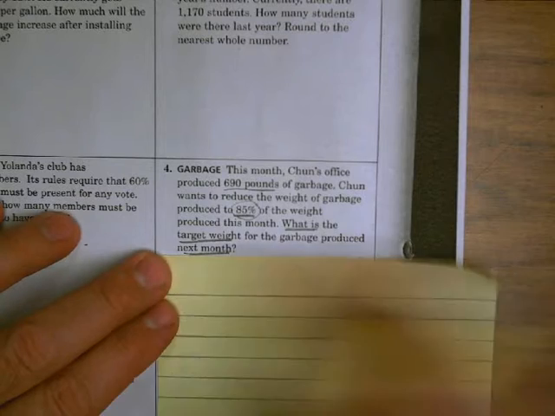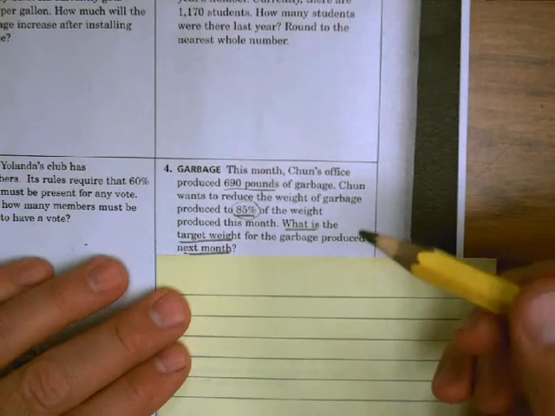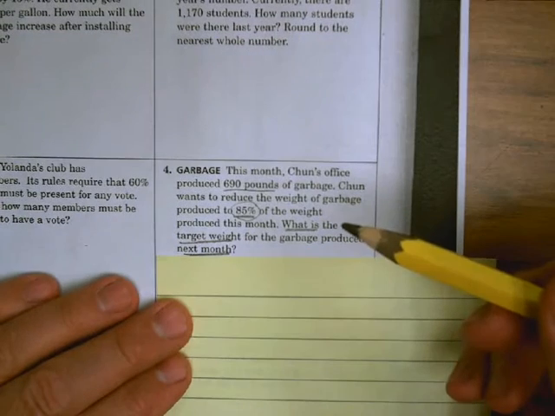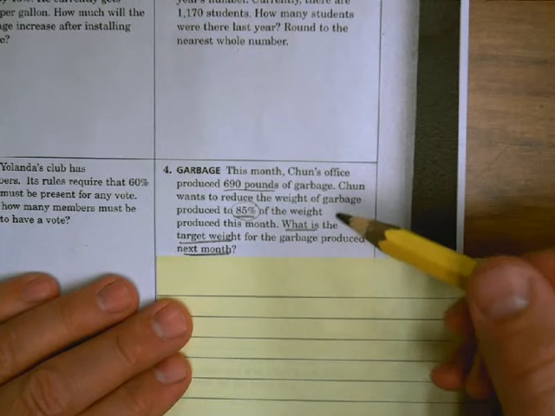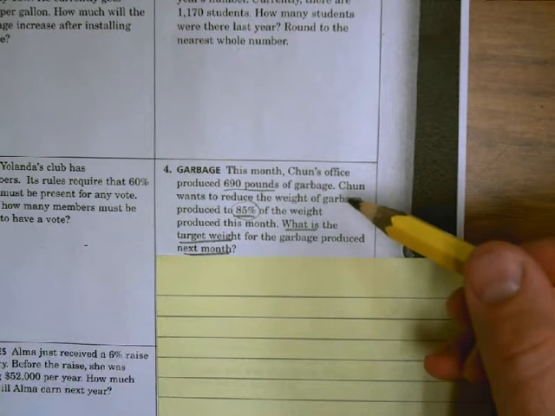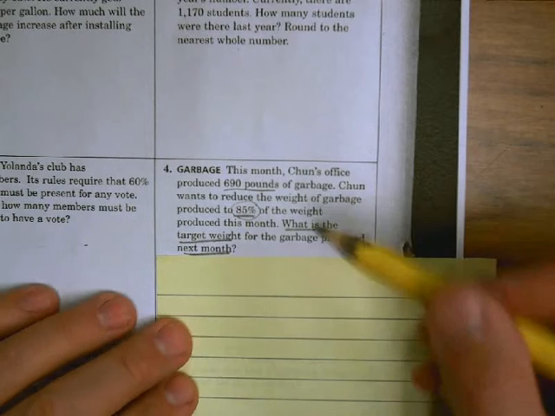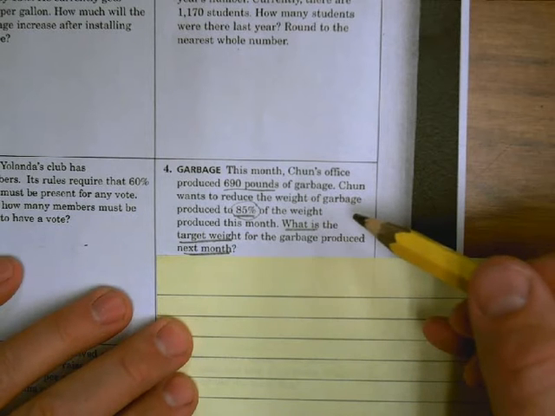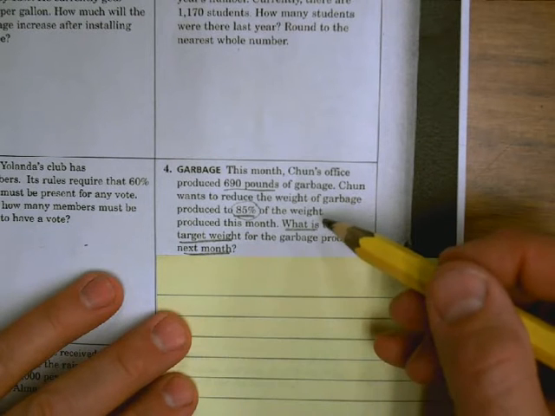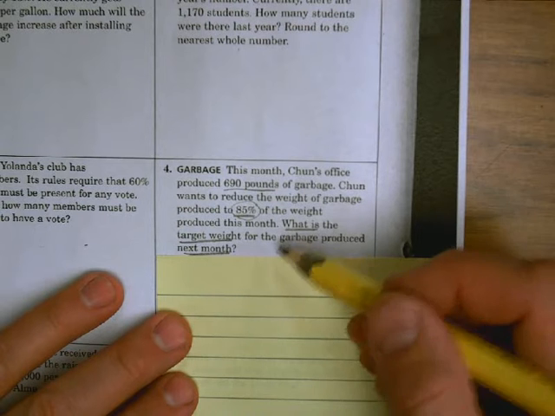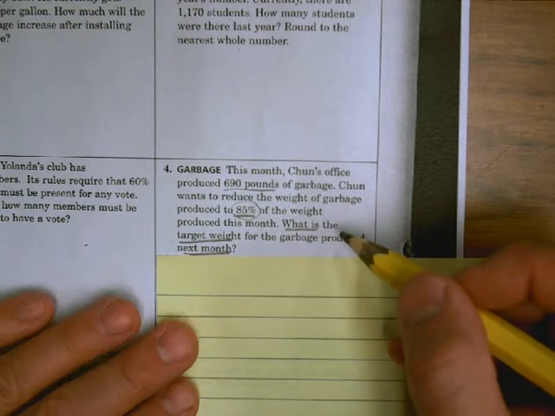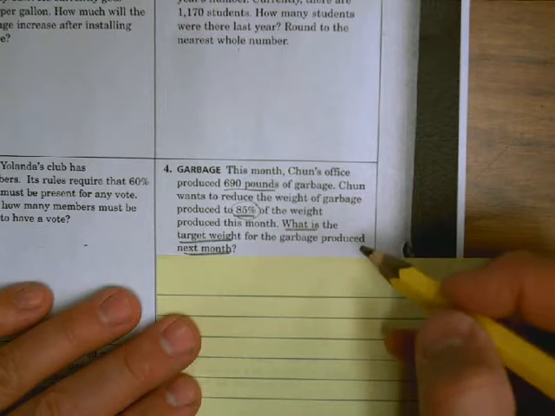Alright, so what is number 4 telling us? This month, Chun's office produced 690 pounds of garbage. Chun wants to reduce the weight of the garbage produced to 85% of the weight produced this month. So, the question is, what is the target weight for the garbage produced next month?